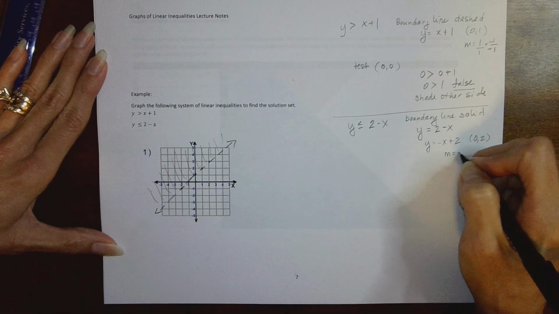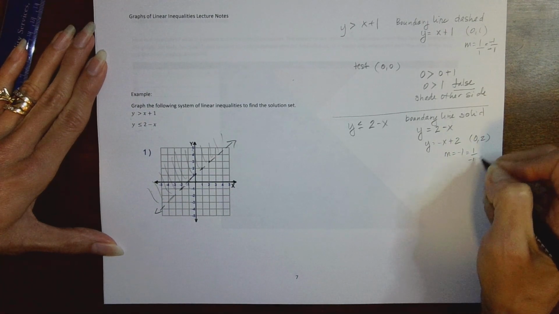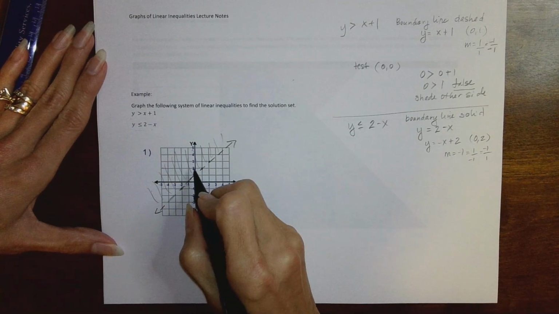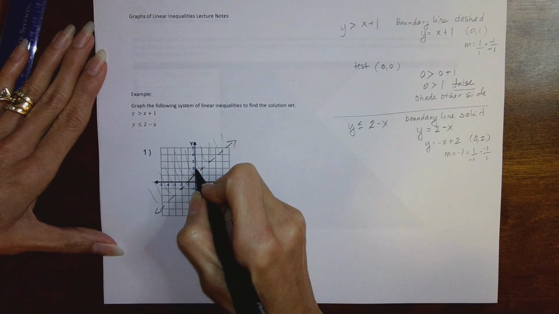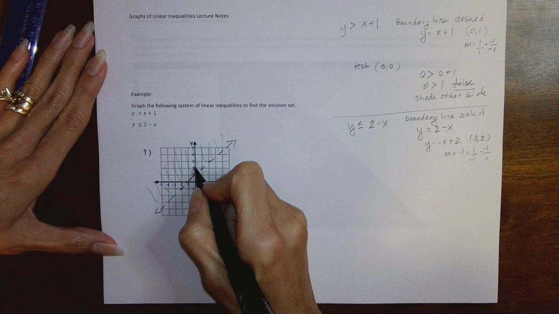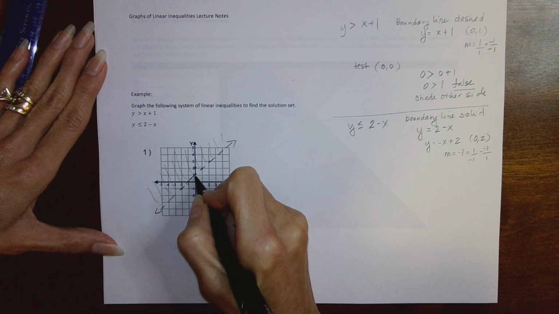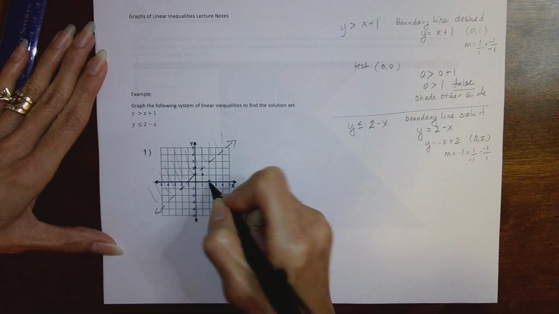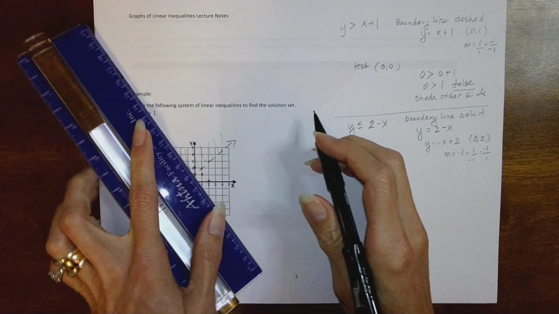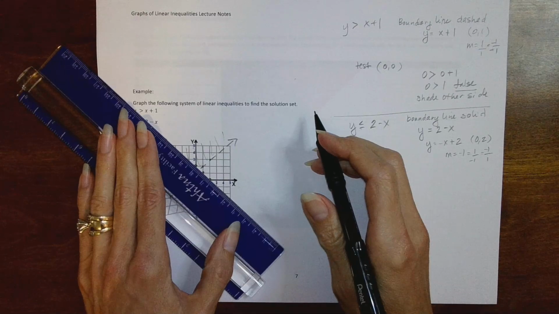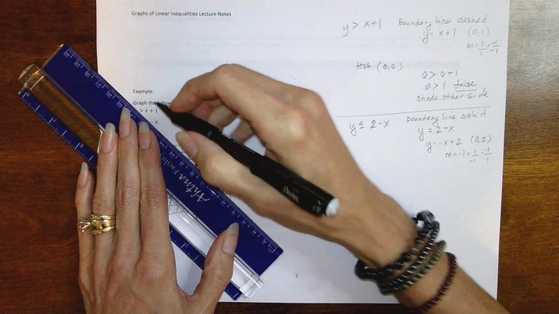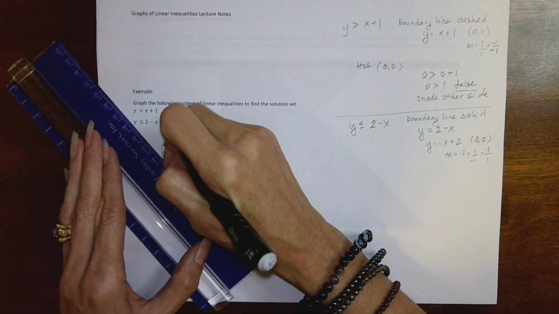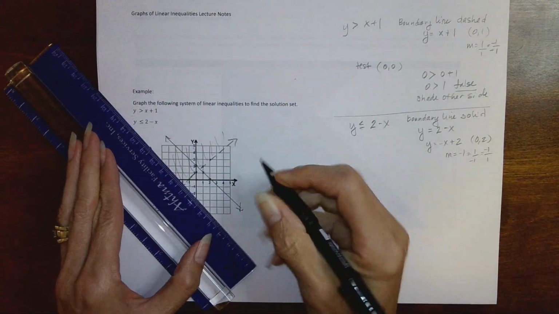And my slope is negative 1, which is 1 over negative 1, or negative 1 over 1. I'm going to go to 0, 2 here. And for every 1 I go down, I'm going to go to the right one. So that gives me 3 points. You only need 2, but 3 is the CYA point. If you don't know what CYA is, you'll just have to look it up.